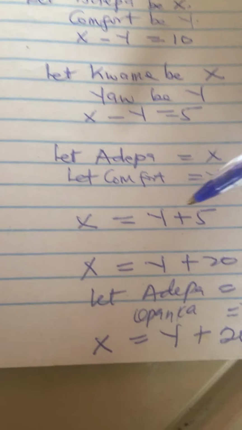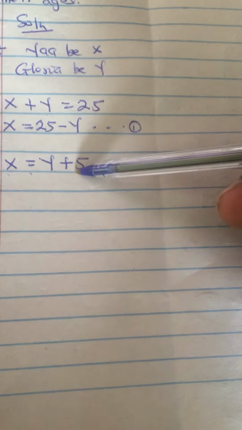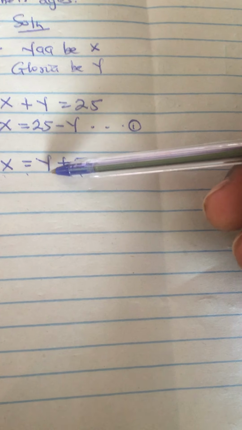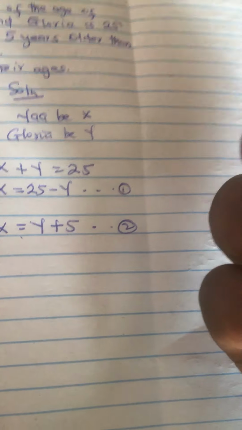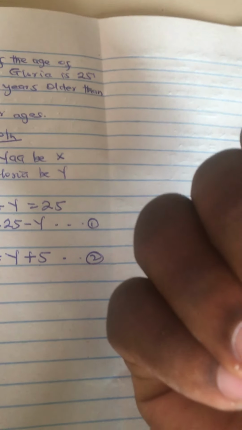So if Gloria is 20 years, Ya will be 25. If Gloria is 50, Ya will be 55.